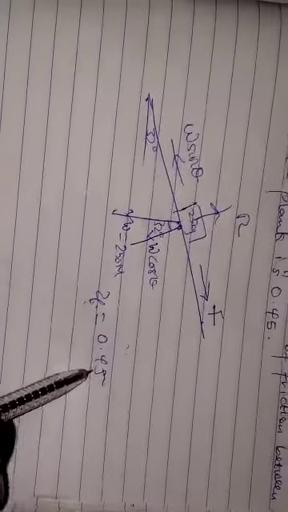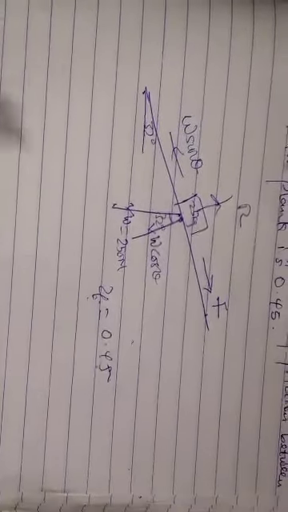They said calculate the force that will keep the block at rest. They've given you the coefficient of friction, 0.45. Since it is at rest, you can't say mu is equal to tan theta. It must be moving for you to say mu is tan theta. So they've even given you your mu. Let's move on now.